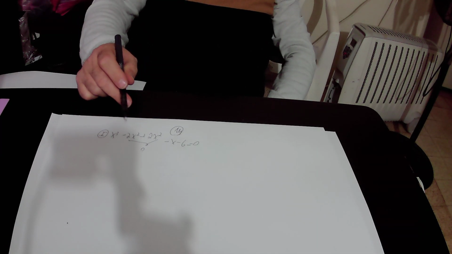I will repeat again. We actually subtracted from equation number 1 minus 2X squared plus 2X squared, which is 0. So we added 0 to equation number 1, so we changed nothing, so it is allowable. Okay, and we got this expression.